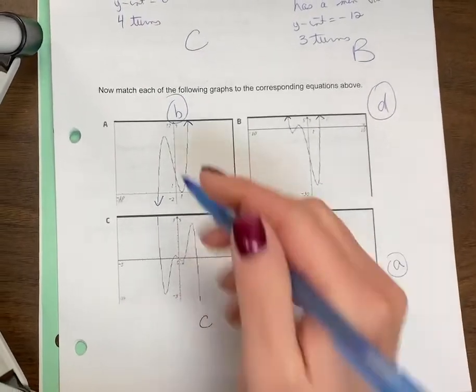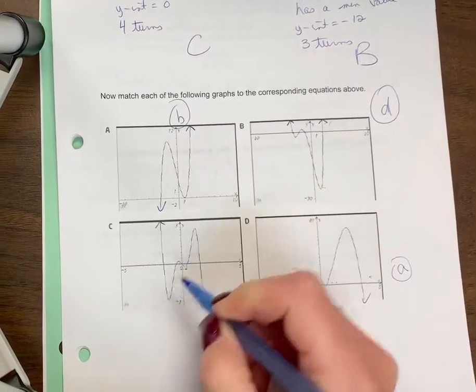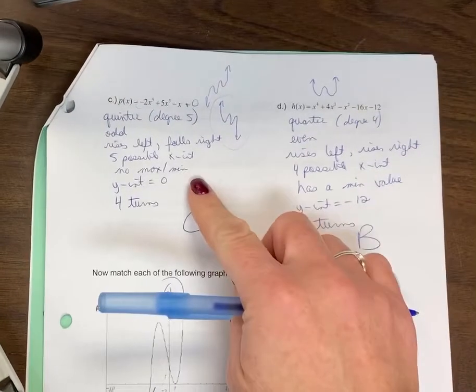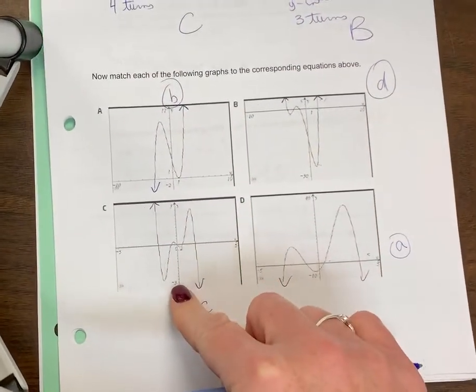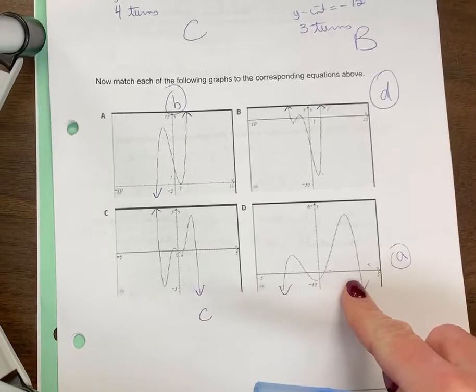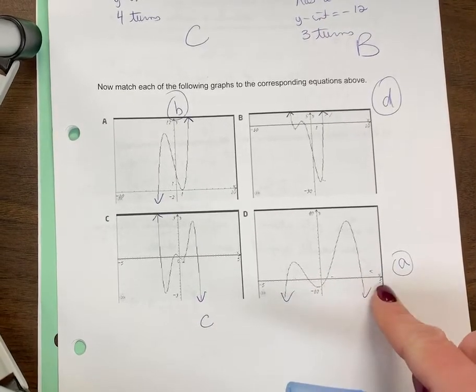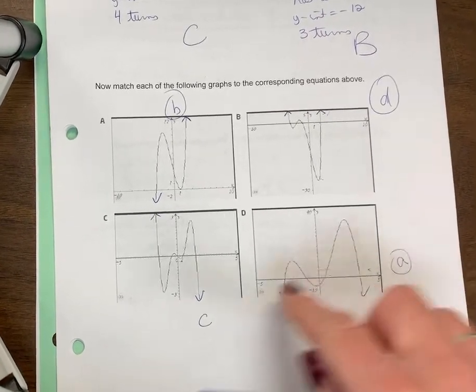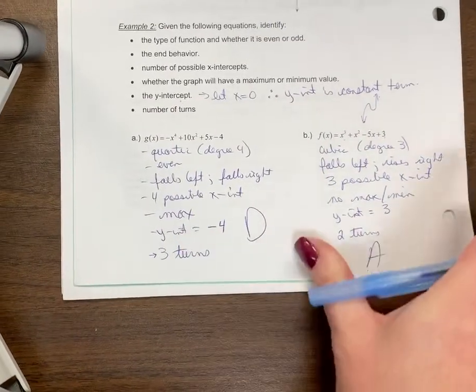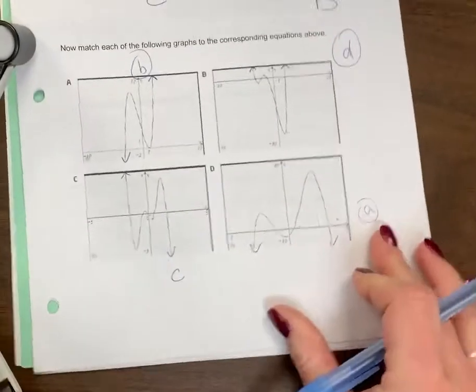For this one, it's odd behavior, okay, and it's turning 4 times, so that's quintic, so it's C, or equation C. And of course that leaves A, but let's just confirm that. So the arrowheads go down. This has got to be quartic, and it opens down, so a negative coefficient. So this is graph D, the very first one we did here, or you could put equation A.